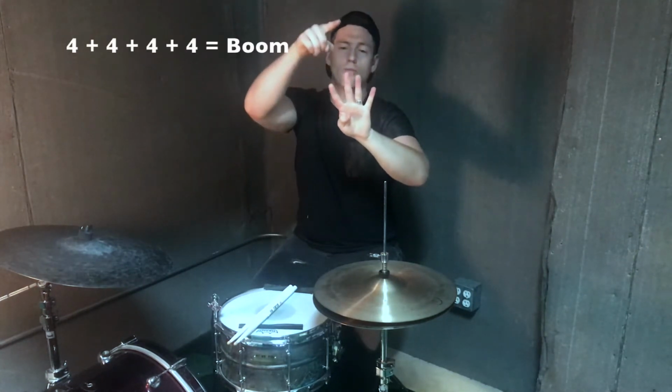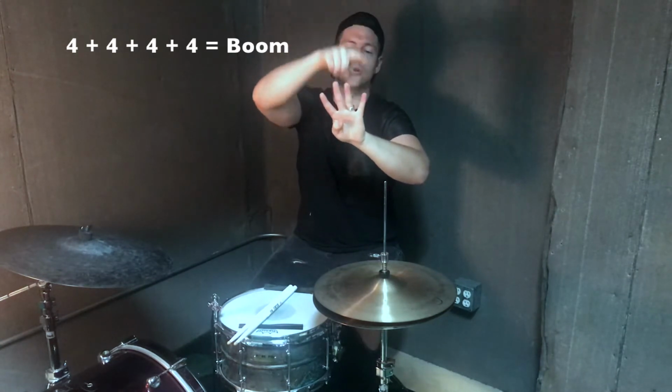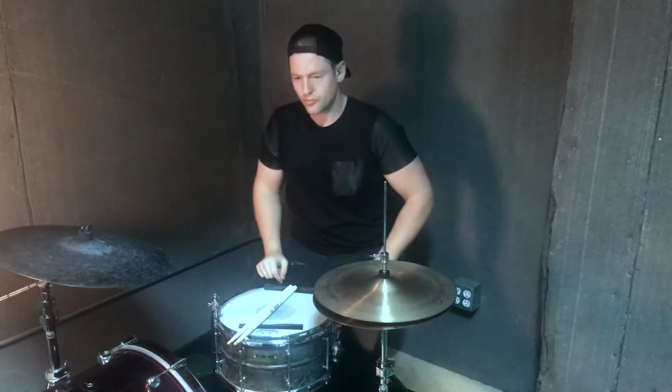Well, let's break it down into 4/4, because that's the most natural feeling. That's what most people know already. So how many 16th notes are in 4/4? 16, because we have 4 quarter notes, and there are 4 16th notes to each quarter note. So we have 1, 2, 3, 4, 1, 2, 3, 4, 1, 2, 3, 4, 1, 2, 3, 4, boom, start over.